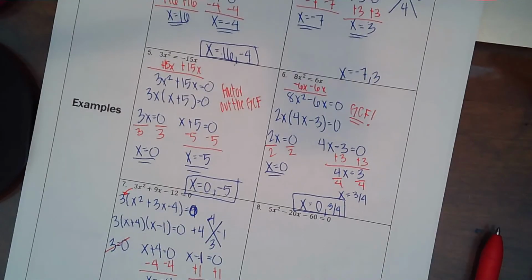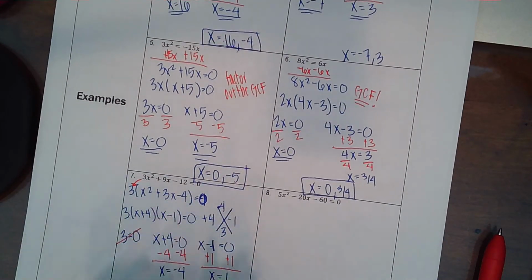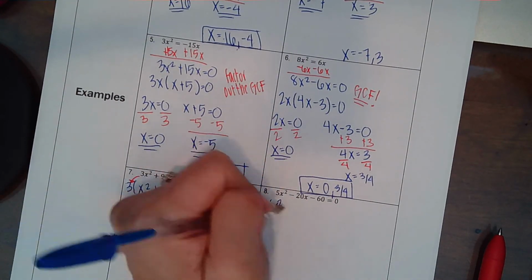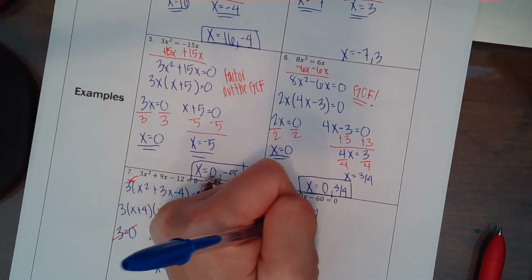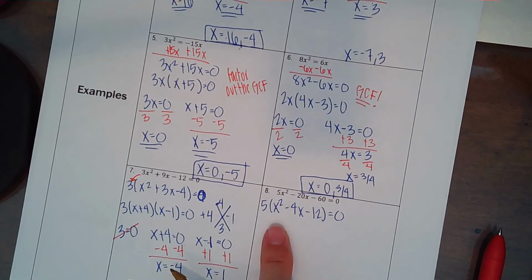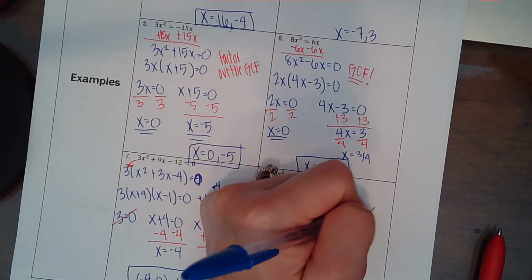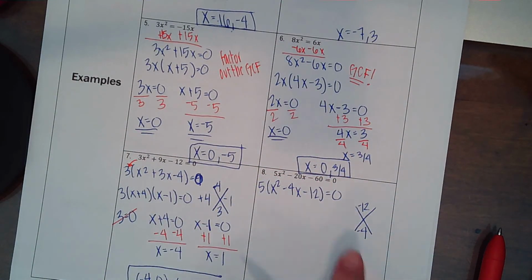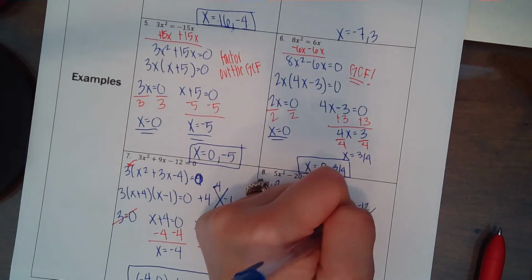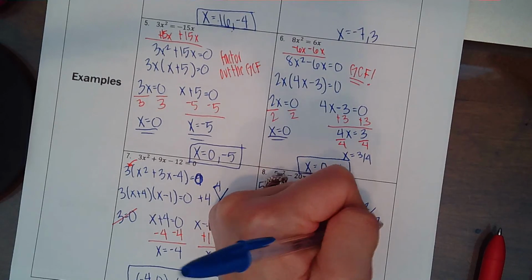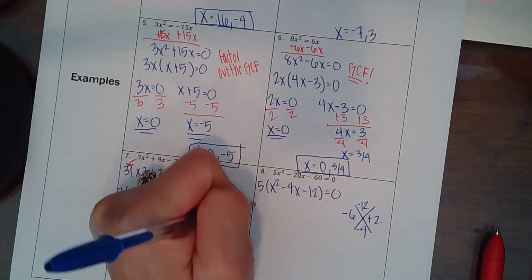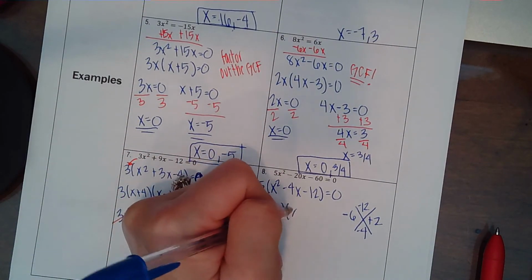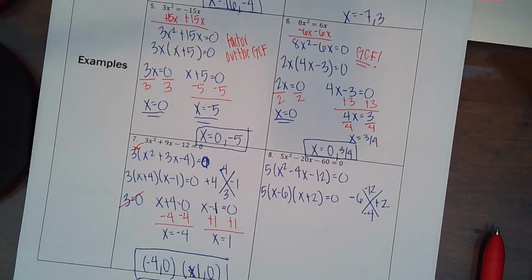Okay, next one. Ooh, I have a GCF. Woohoo! Okay, so my GCF this time is 5, which means I'm going to have x squared minus 4x minus 12 equals 0. And then I can go ahead and factor this part, right? So I'm going to do a -12 on top and a -4 on the bottom. What multiplies to a -12 and adds to a -4 will be a -6 and positive 2. So I'm going to do 5 parentheses x minus 6 parentheses x plus 2, all of it equal to 0.